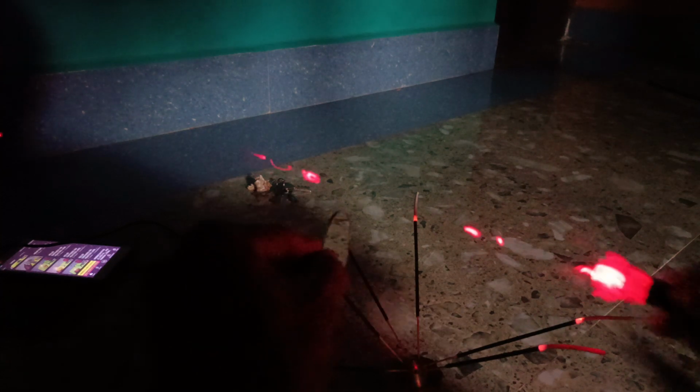Now I will show you the multiple reflections in case of various mirrors. See, this is our mirror. This is a concave mirror, and see what happens with the concave mirror. You can see the reflection of light in this mirror also. You see the rays of light.